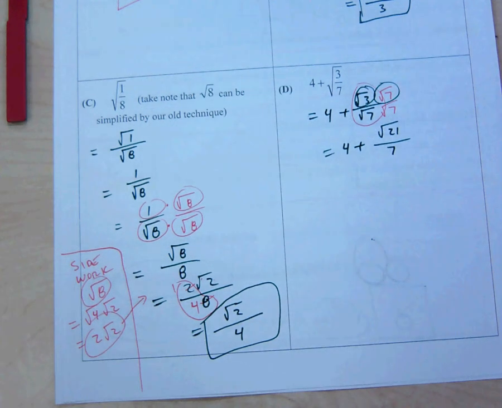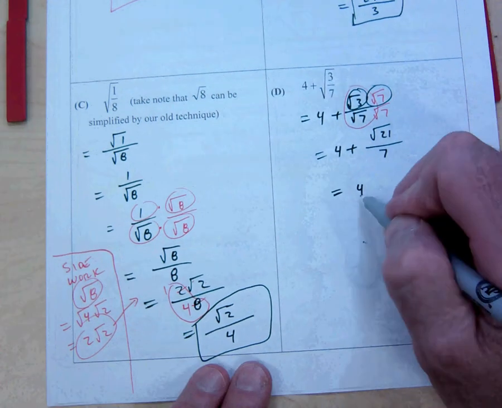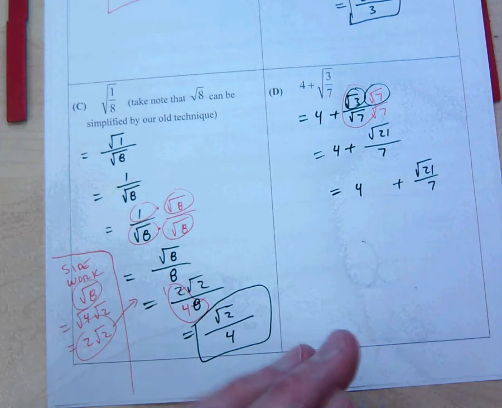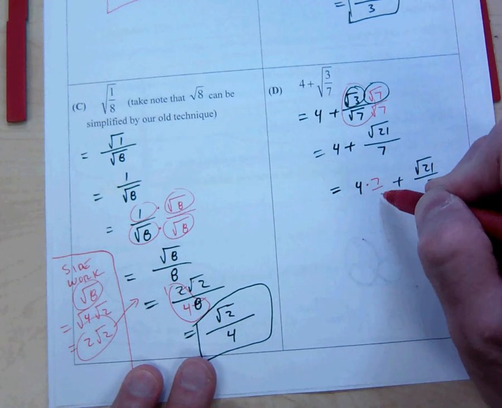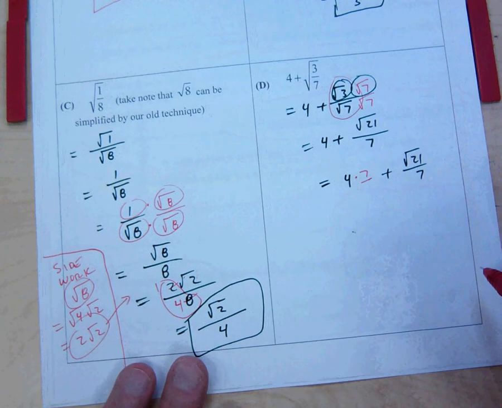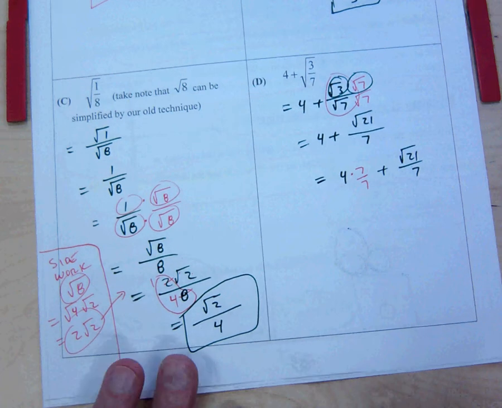By the way, can I simplify square root of 21? Are there any perfect squares that multiply into square root of 21? No. All right, so the 21's okay. The only other thing I can do here is get a common denominator, right? By multiplying the 4 by what? Not 7 over 1, then you're turning it into a 28. You can't do that. How about 7 over 7? Can I do that? Yeah, because that's just multiplying by 1.